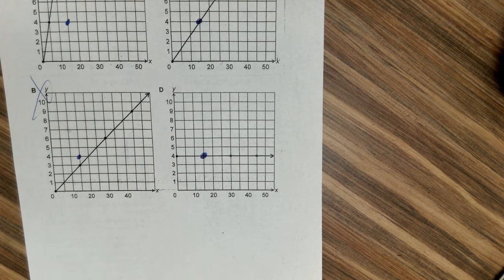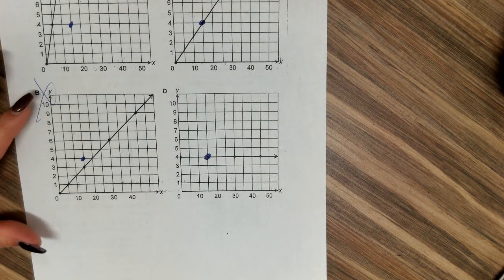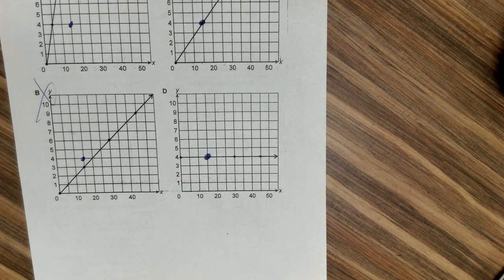But why is D not the answer? Because it's a 0 slope, and it's basically saying it doesn't matter how many apartments there are, there's always 4 parking spaces. And that's not true. It says for every 15 apartments, there's 4. So if I had 15 more, there'd be 8. If I had 15 more, there'd be 12. Does that make sense? Okay.